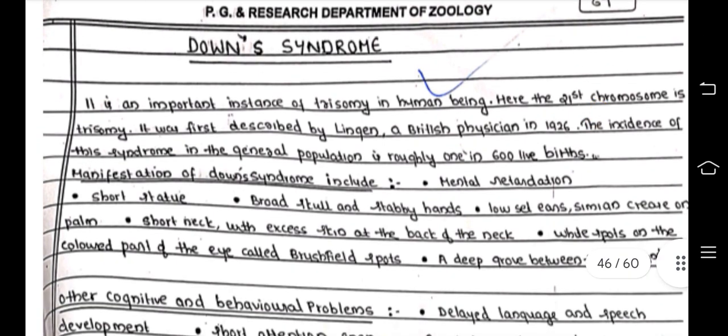Then Down syndrome. It is an important instance of trisomy in human beings. Here the 21st chromosome is trisomic. It was first described by Langdon Down, a British physician, in 1866. The incidence of this syndrome in the general population is roughly 1 in 600 live births.